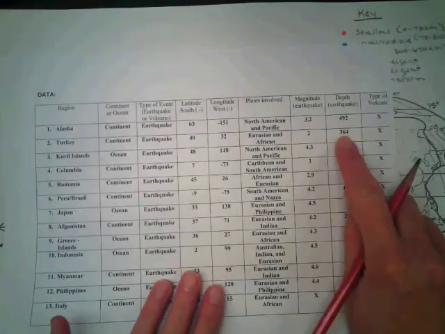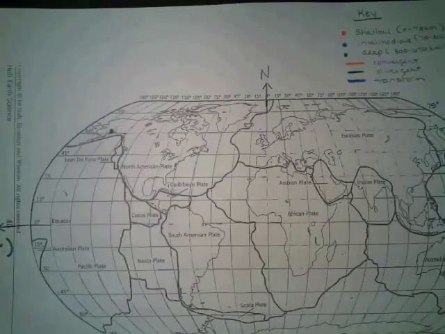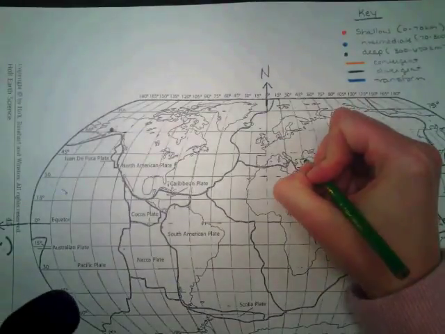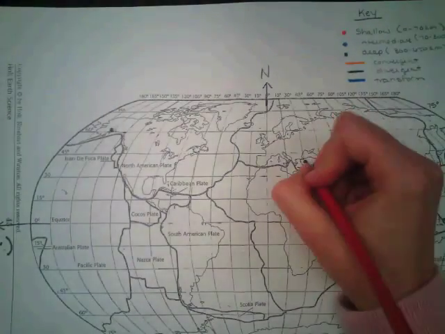The depth of this earthquake is 364. So we're going to make it green, and we're going to mark it number 2.